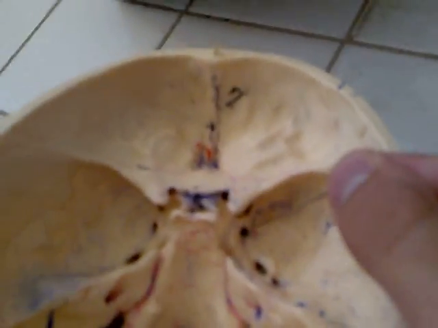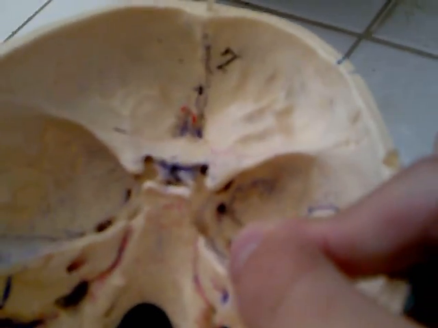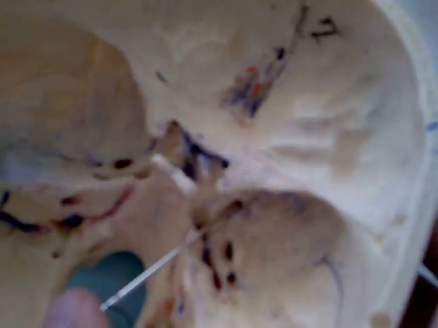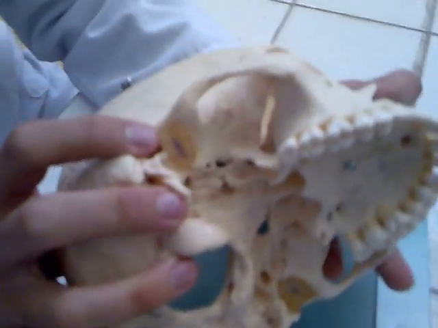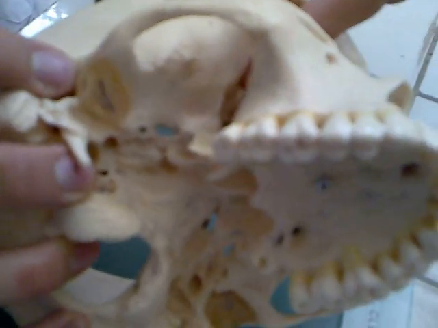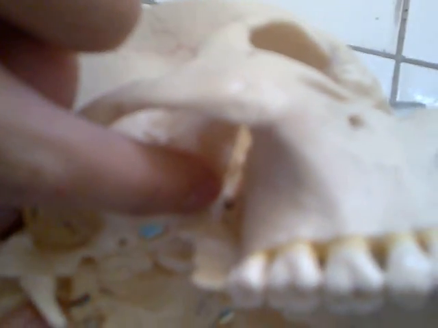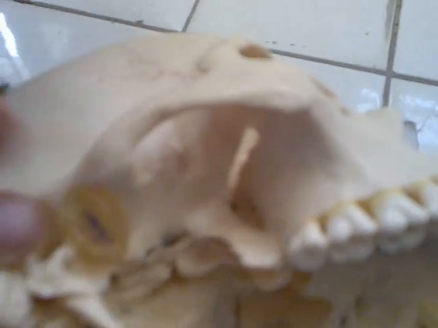Just behind the superior orbital fissure, there is the foramen rotundum. This is found in the floor of the middle cranial fossa. The foramen rotundum transmits only one structure, which is the maxillary division of the trigeminal nerve, and it leads into the pterygopalatine fossa. You can see the needle here. That is the pterygopalatine fossa. This is where the foramen rotundum leads to.